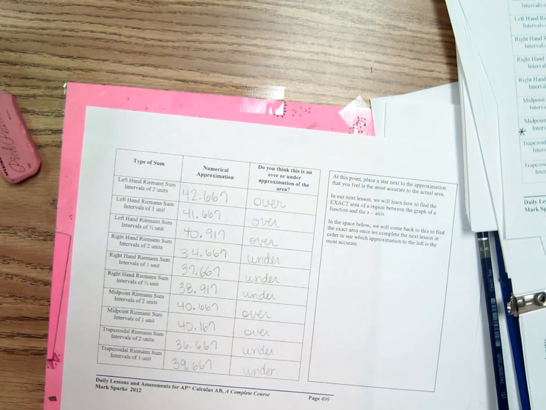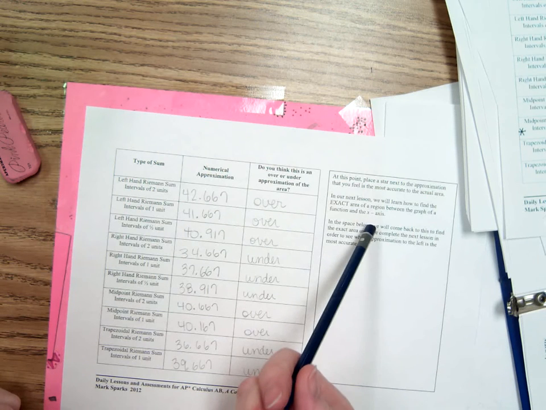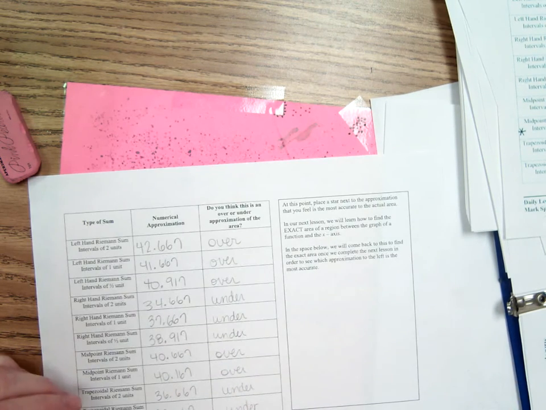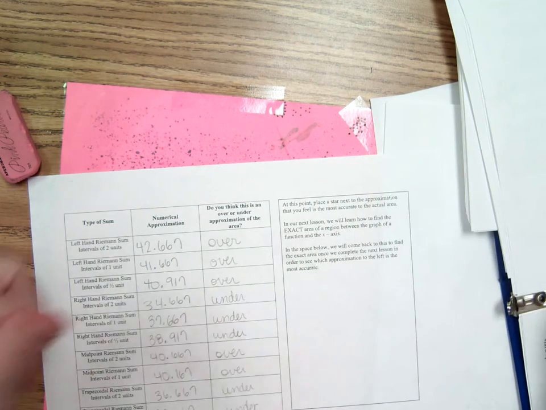Now, which one do you think is the most accurate approximation? Put a star next to the one you think is most accurate. I'm not going to tell you which one's most accurate because I know a secret, so I'm going to keep that to myself. In the next lesson, we're going to learn how to find the exact area under this curve, and we'll talk about it more later. So let's just set that aside, and let's look at the next page, page 500.